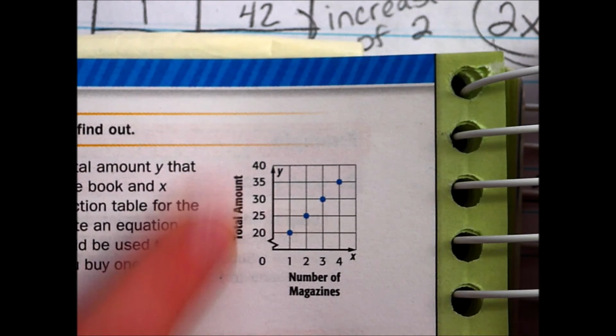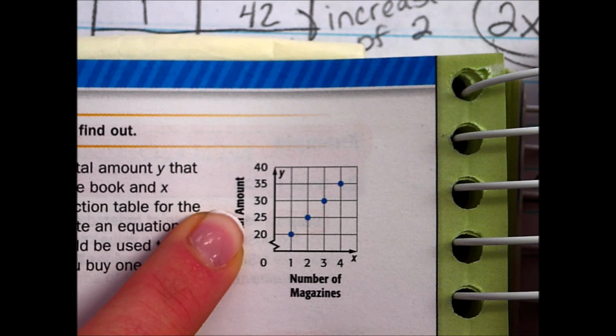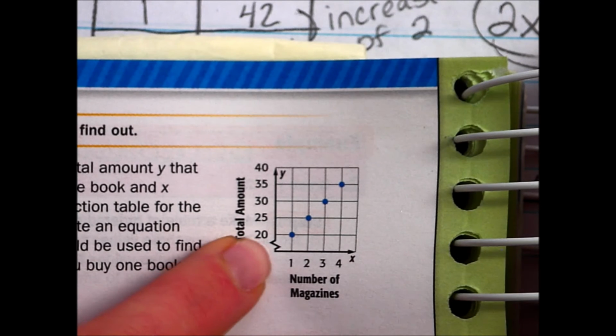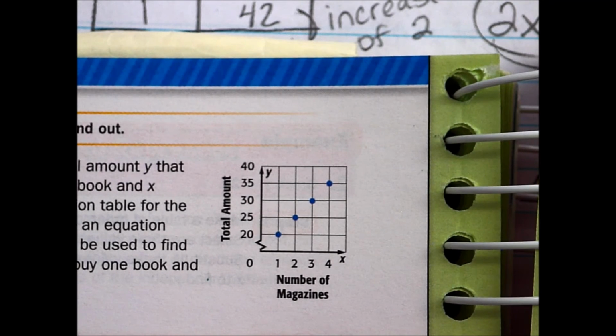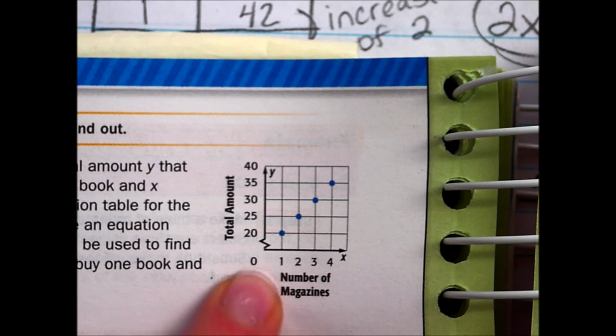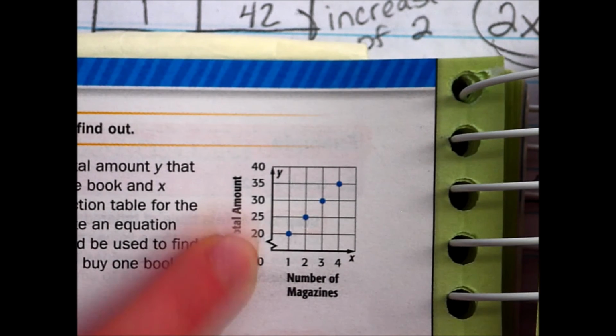Because our Y amounts are so large and they were trying to fit the graph into this little space, they did this little zigzag thing to show you there's a break in the numbers, that it's not from 0 up to 40. All right, so here's our X, here's our Y.